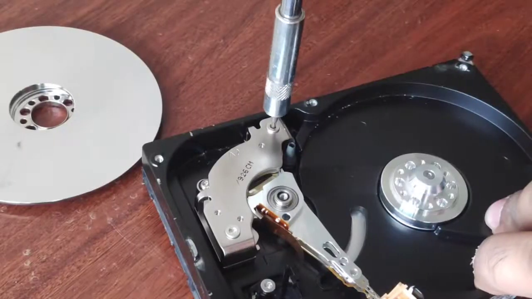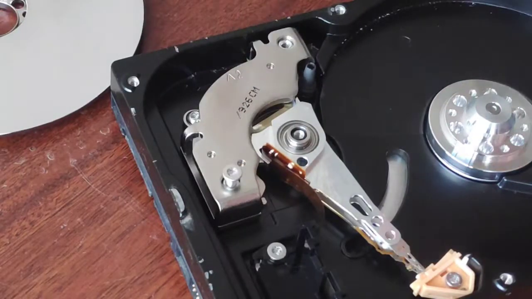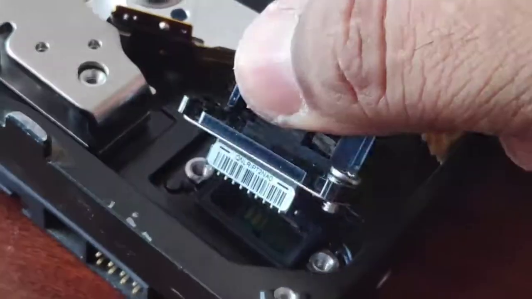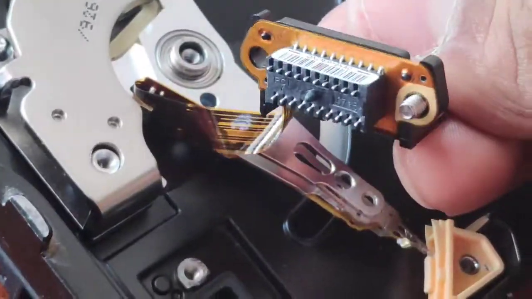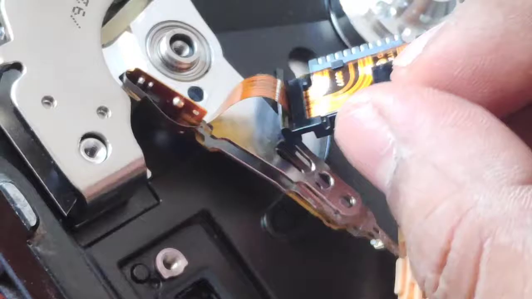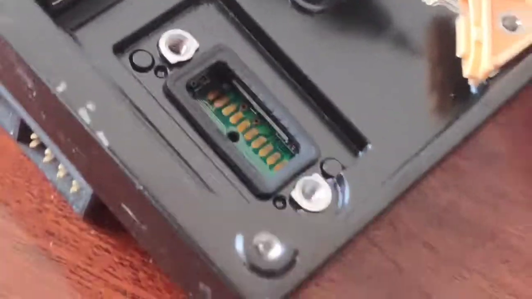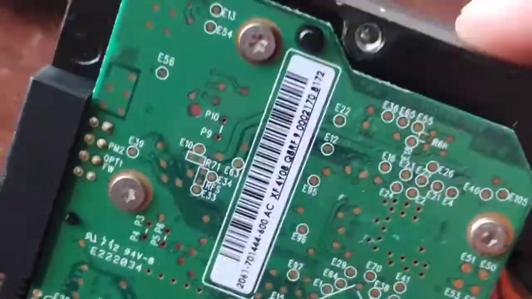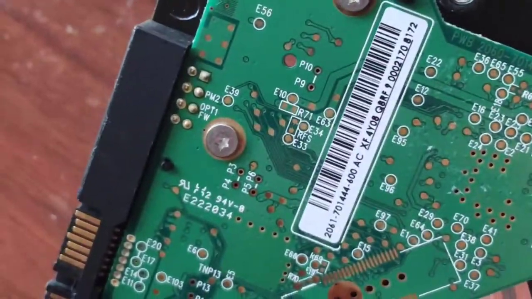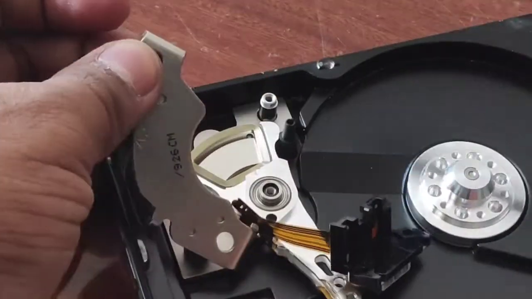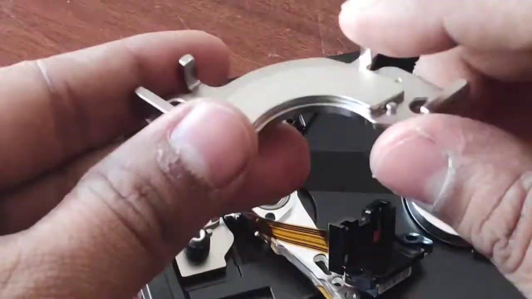Let's open the magnetic actuator. This is the connector of the actuator assembly that connects to the PCB logic board. Its job is to deliver the current and signals. With the help of this magnet, the slider works very fast.